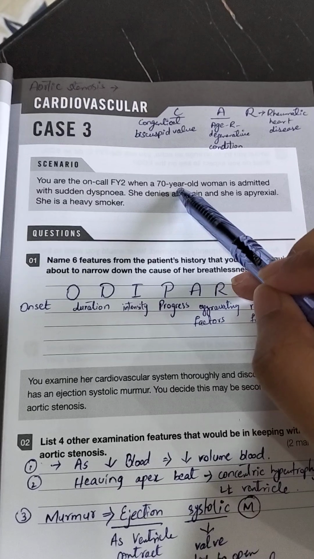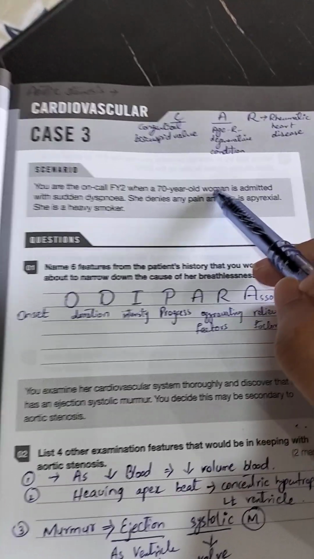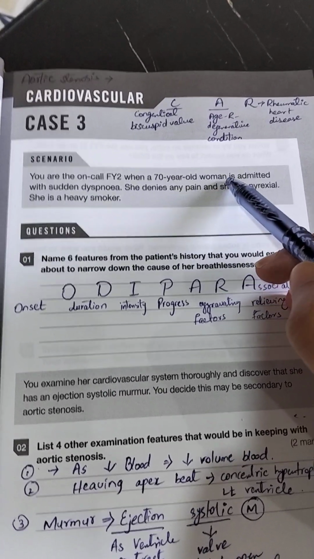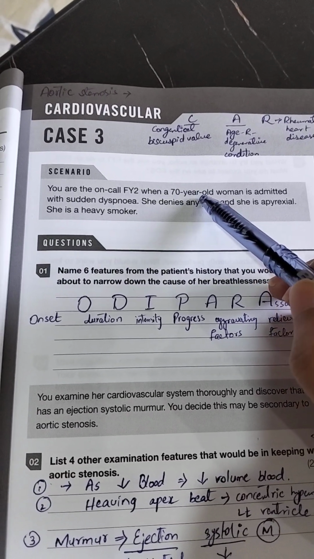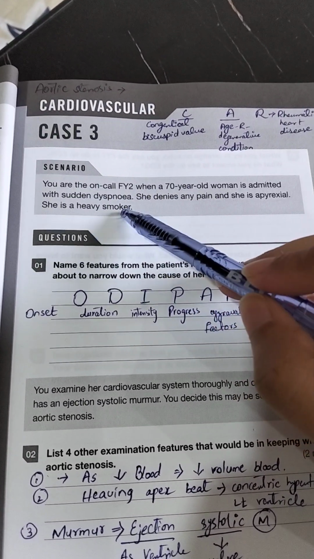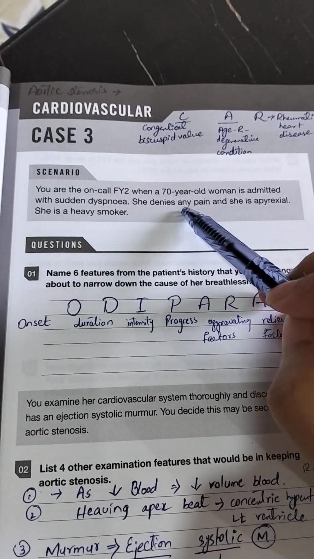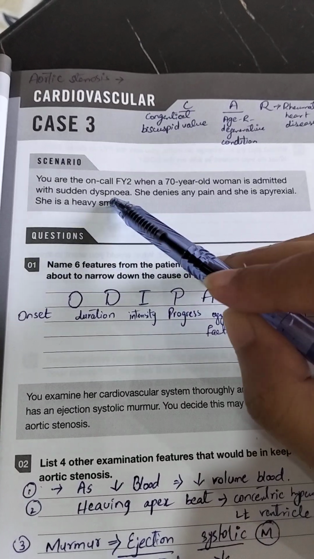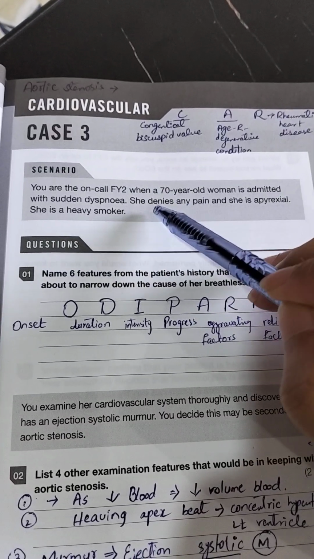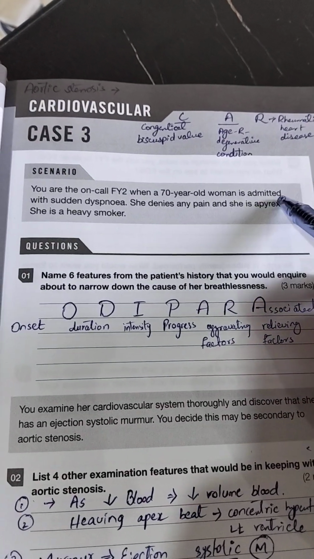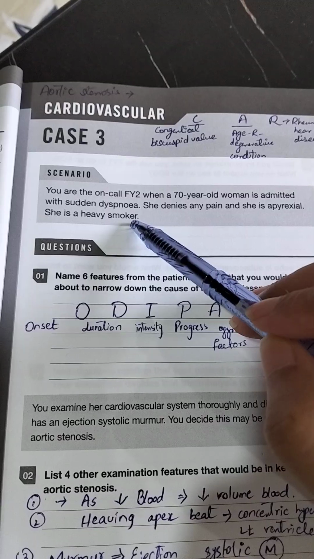First of all, as I mentioned in the previous video, look at the age, that 70-year-old woman. In some scenarios gender also describes most of the diseases, but here it's not that fruitful. So it's a 70-year-old woman, age is important, admitted with sudden dyspnea. This means that it's an emergency condition and she's facing difficulty in breathing. She denies any pain, no chest pain. That's very important history, because in case of dyspnea you should look for heart attacks or anything. So there is no chest pain, so it rules that out. And she's apyrexial, no fever, so no infection. Thought process: she's a heavy smoker, which is a very big hint.